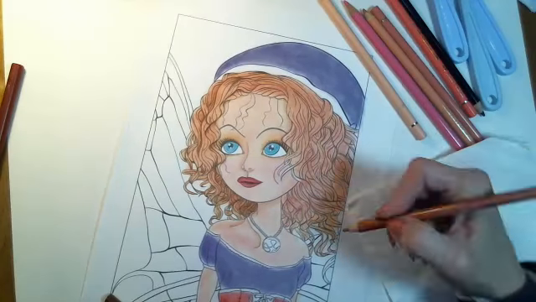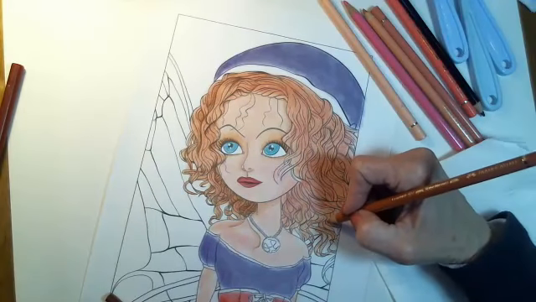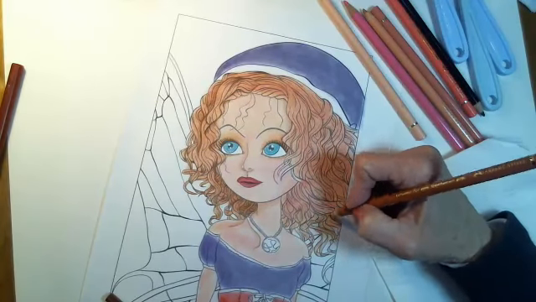Alright, now I've kind of got it all as single color. I can go in and add some highlights and stuff now.